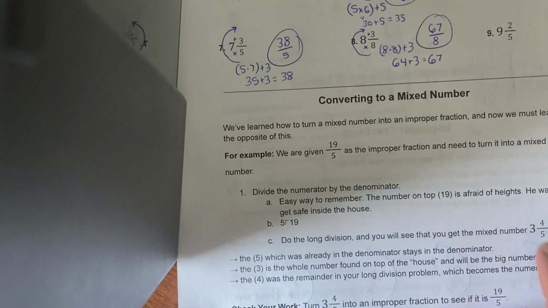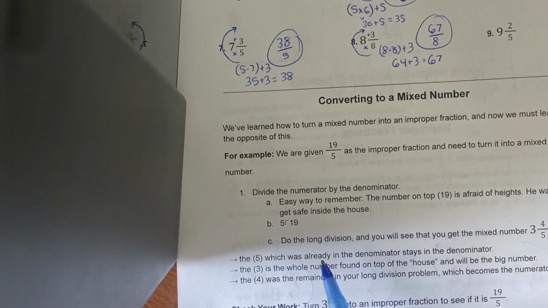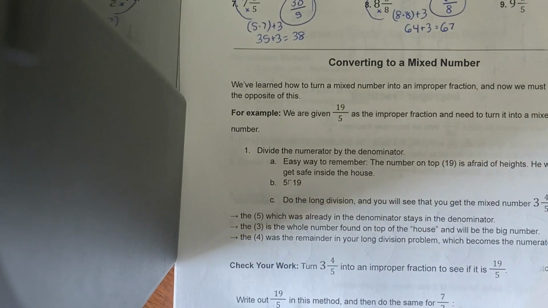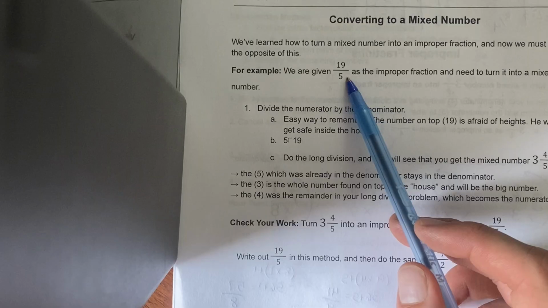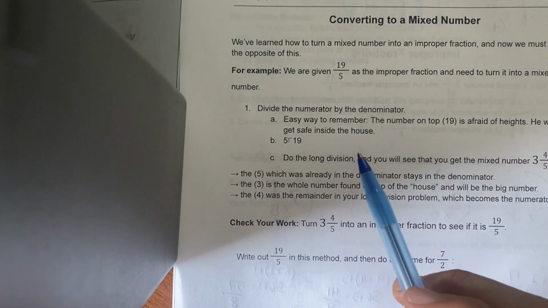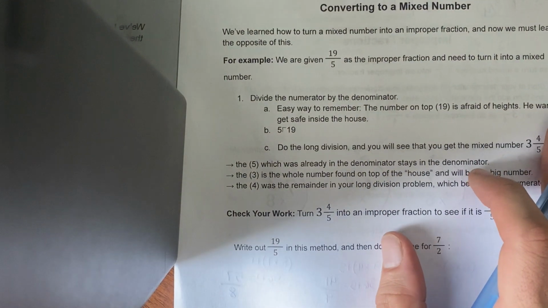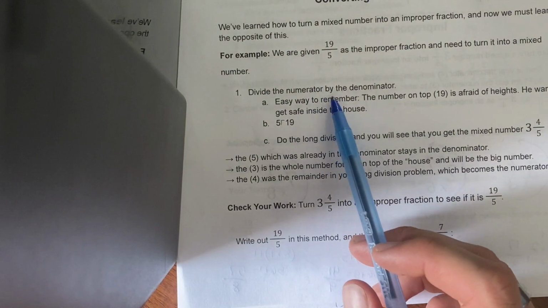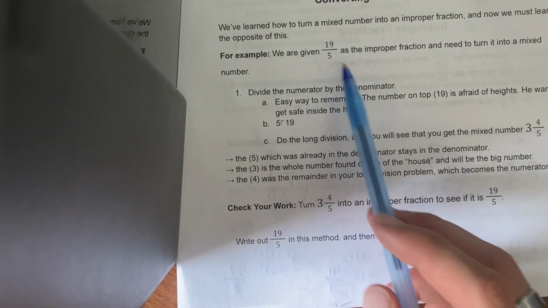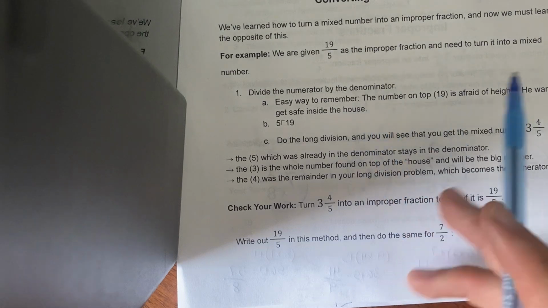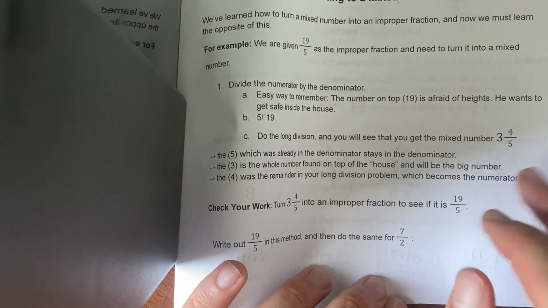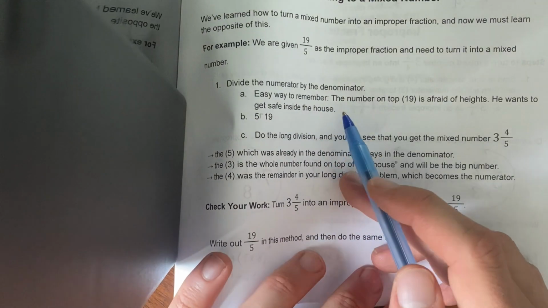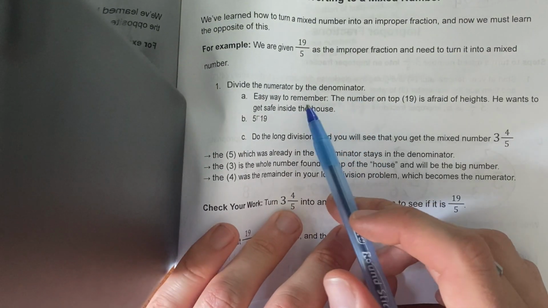All right, let's move to the opposite of this, converting to a mixed number. So now they are going to give us the improper fraction, and they're going to say, turn it into a mixed number. So our steps for this is we want to divide the numerator, that's the top, by the denominator. An easy way to remember this, and this is what I've talked about so much in class, and I'm not sure if people just think it's cheesy, but it helps me so much. And I know some people still get a little confused.